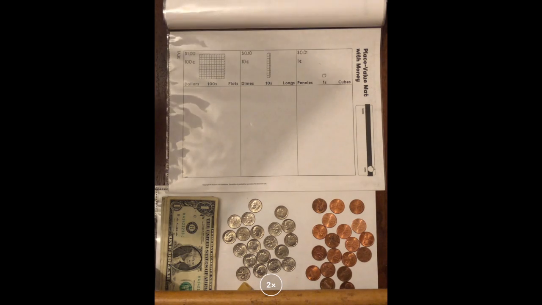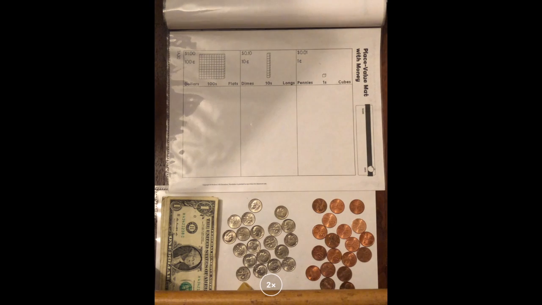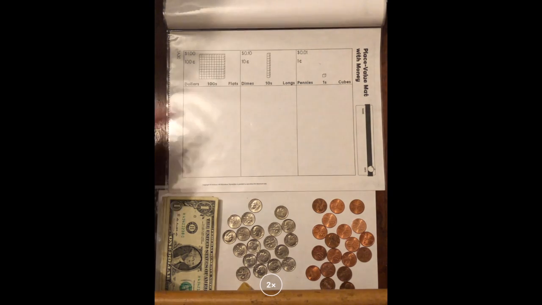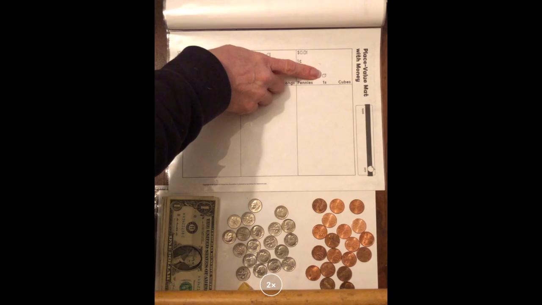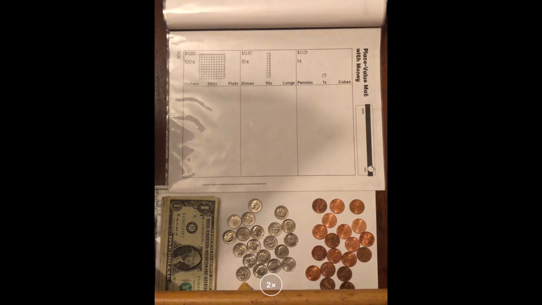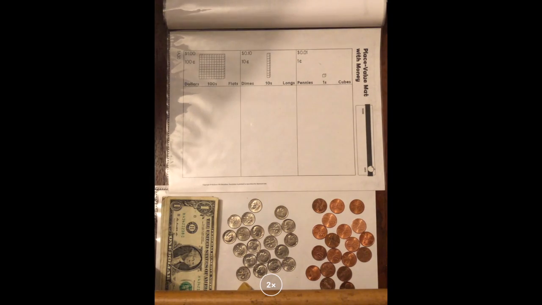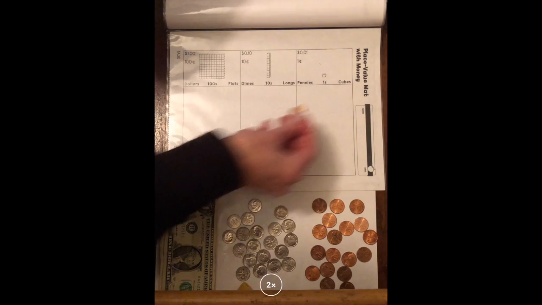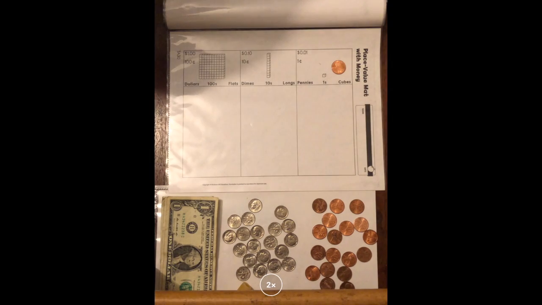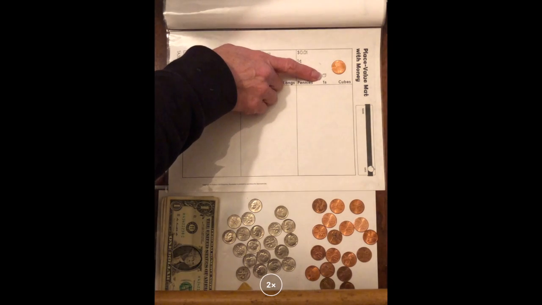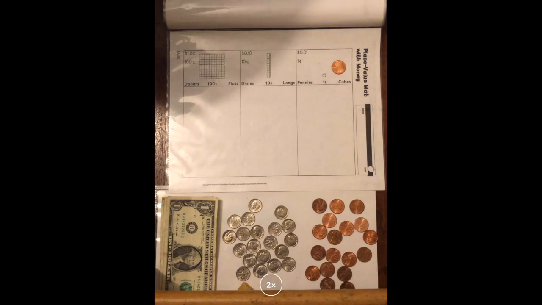We will use place value understanding to exchange coins. Which coin should we use for a cube? Did you say penny? That's right. Why would we use a penny in place of a cube? Yeah, the cube is worth 1 and the penny's worth 1 cent.